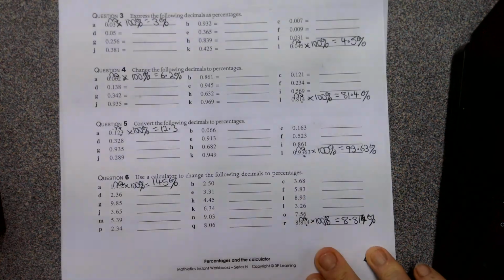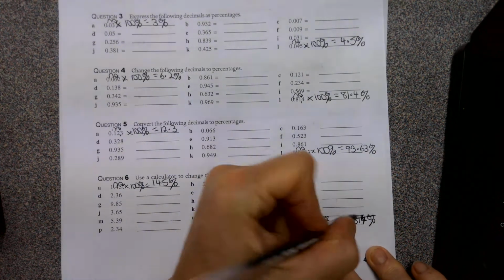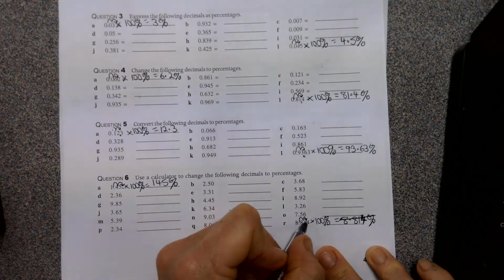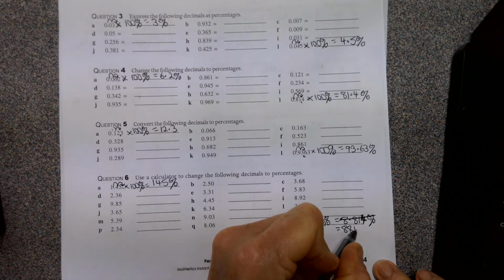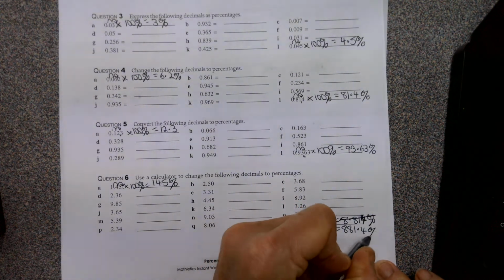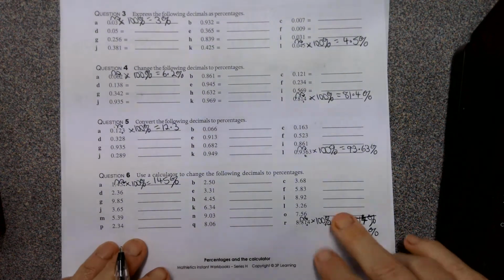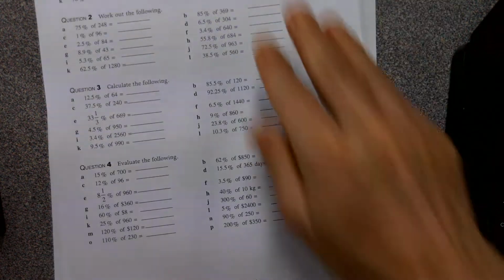Just fix up the form. 8.81, sorry, oh, I've written this wrong. Let me do it again. So 881.4%, just shows you can make mistakes. 881.4%.